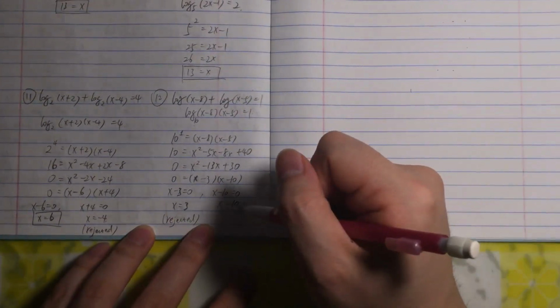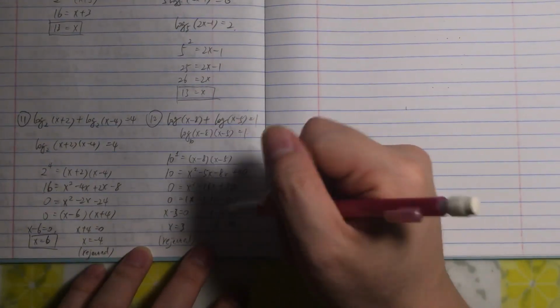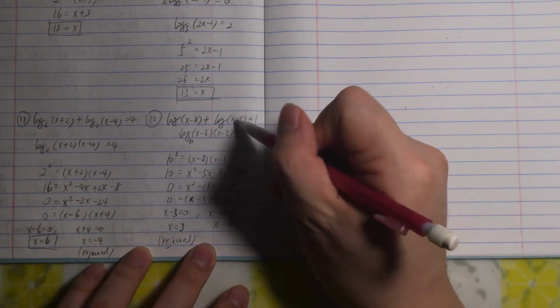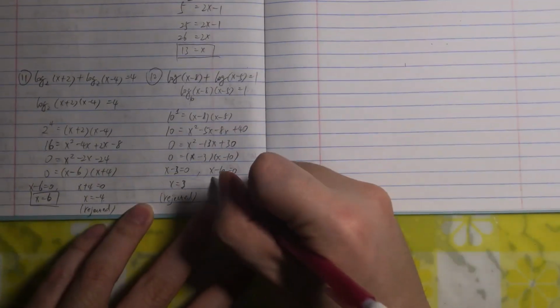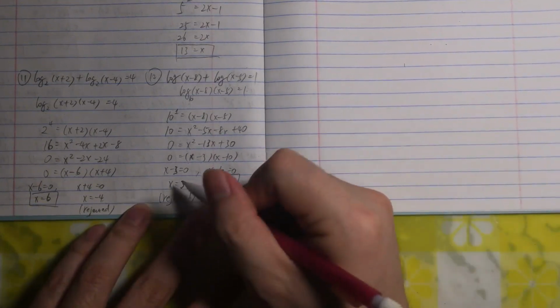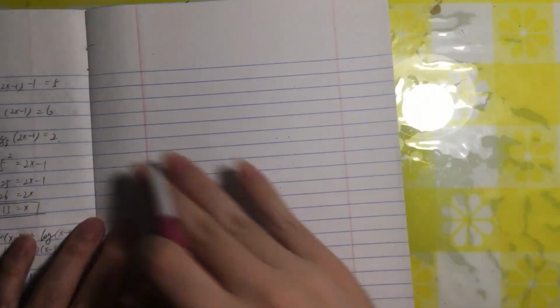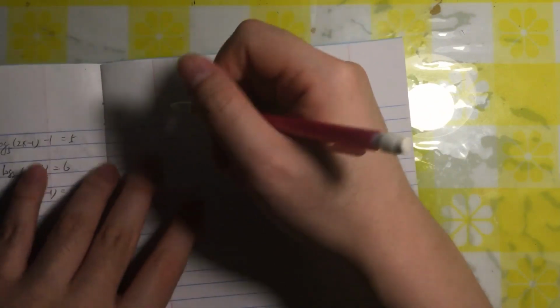If I plug in 10, 10 minus 8 is positive, so that's valid. 10 minus 5 is also positive, so 10 is valid. The only solution is 10. 3 is rejected, so 10 is the solution for this equation. Next example.